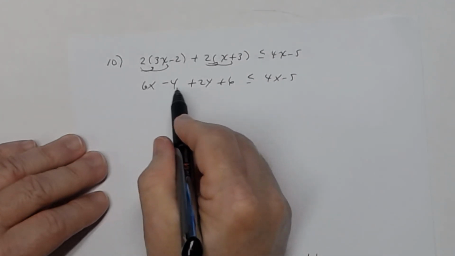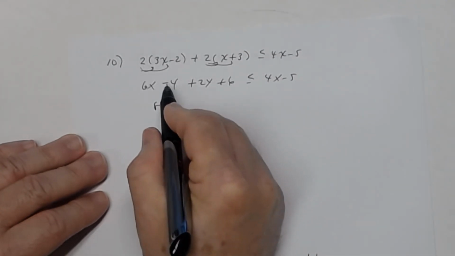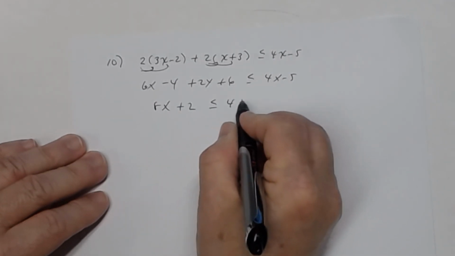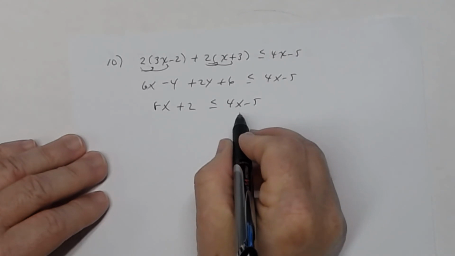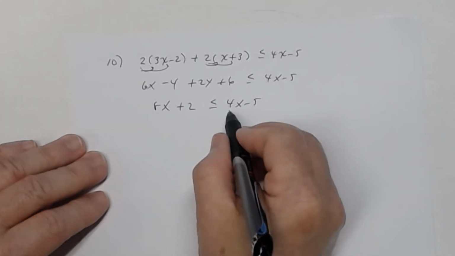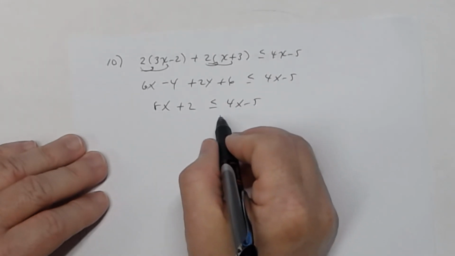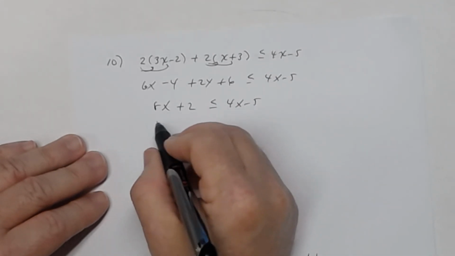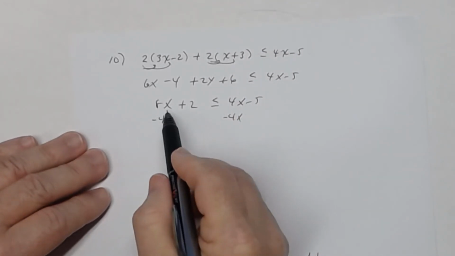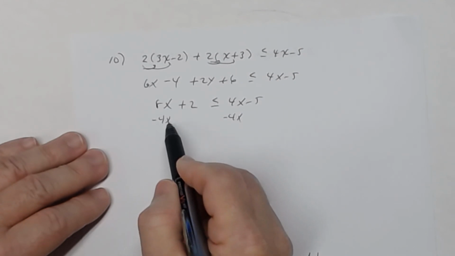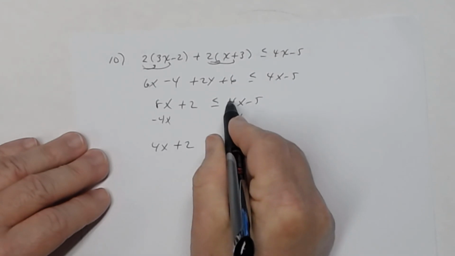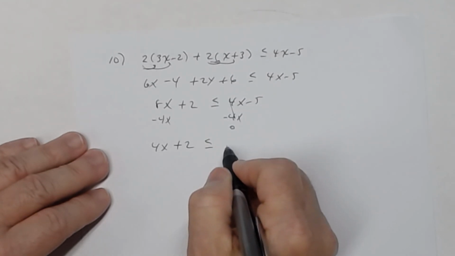Combining like terms, 6x plus 2x is 8x. Negative 4 plus 6 is a positive 2. It's less than or equal to 4x minus 5. And then we're going to bring all the variables to one side, constants to the other. Again, it does not matter which side you bring the variables on. I'm going to bring them to the left-hand side. So I'm going to subtract 4x from both sides. And when I do that, I get 8x minus 4x is 4x, plus 2 is less than or equal to 4x minus 4x is 0, 0 minus 5 is a negative 5.